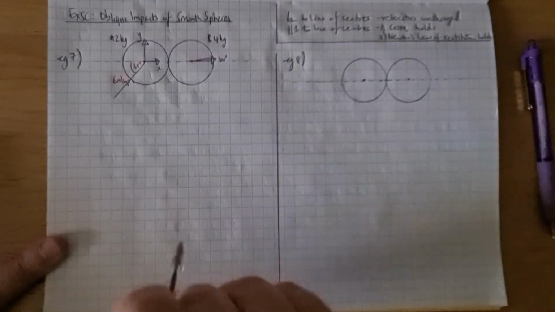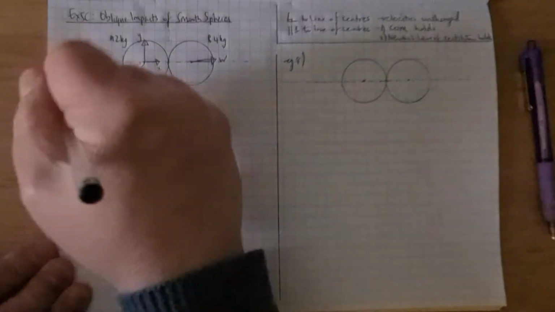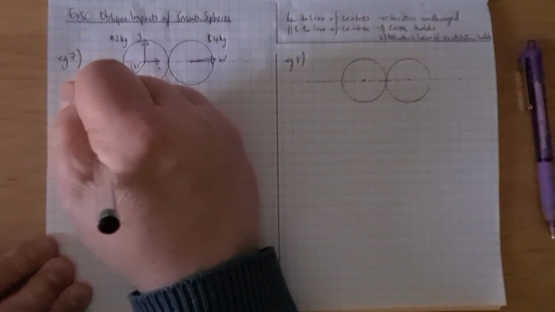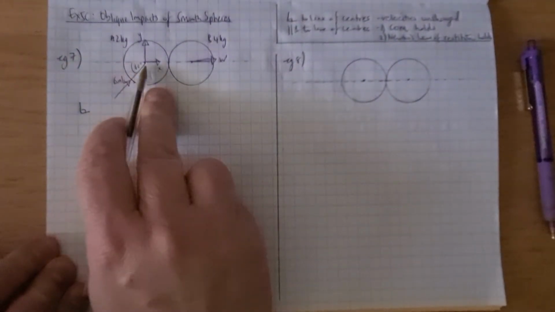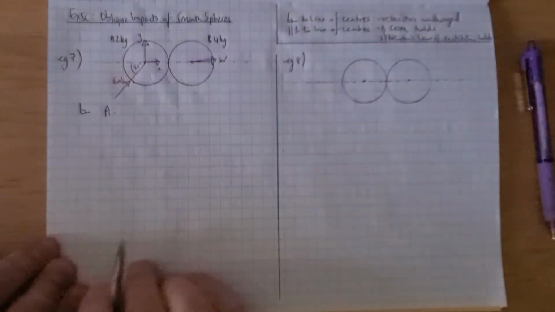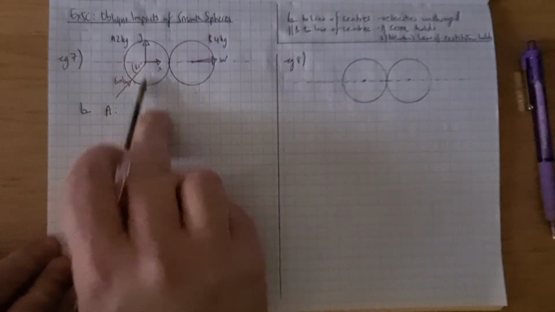So let's go back to our black pen. We'll start with perpendicular to the line of centres because this is the easiest part. So for A, we've got 6 sin 60.